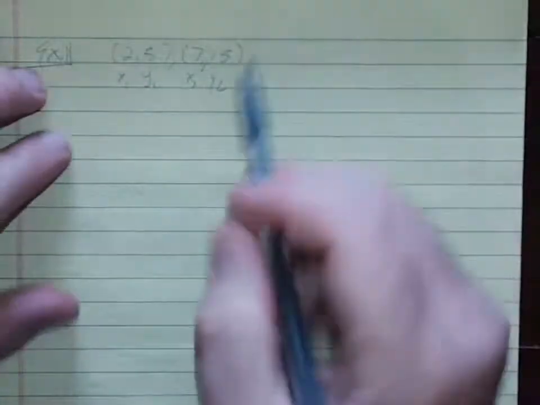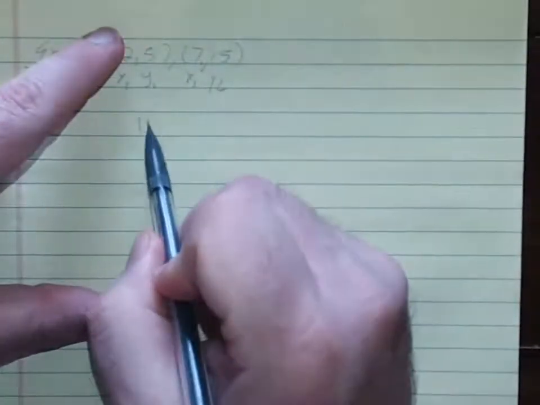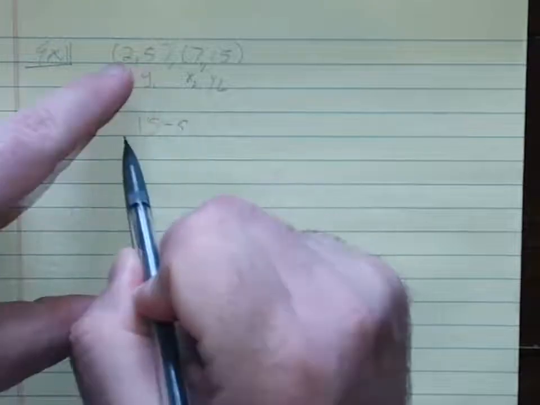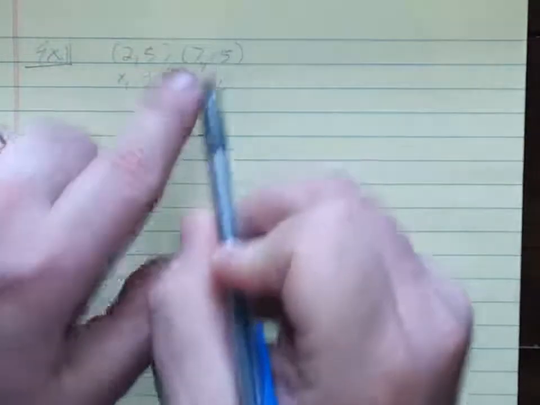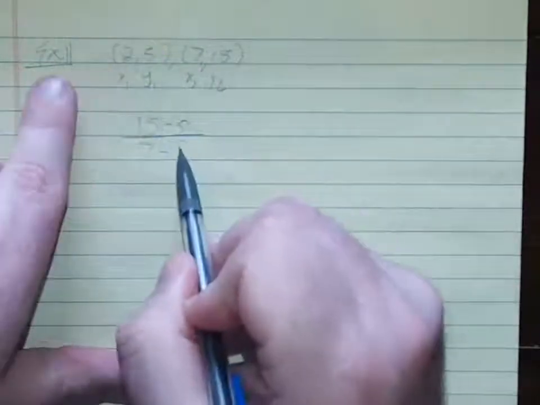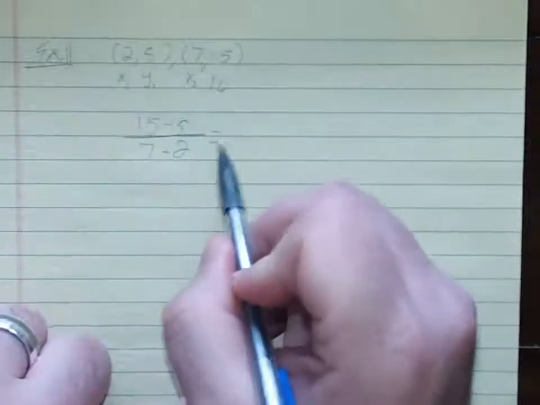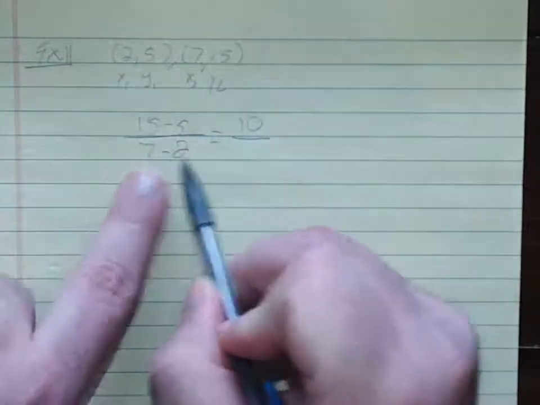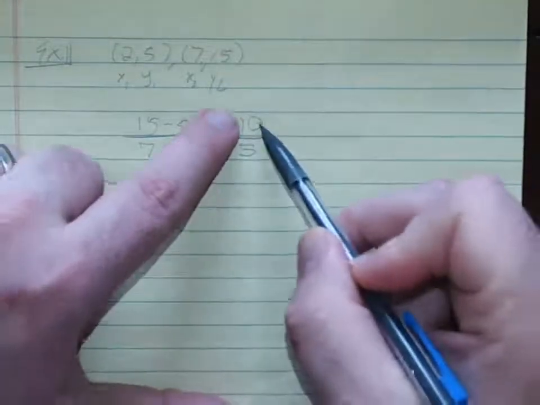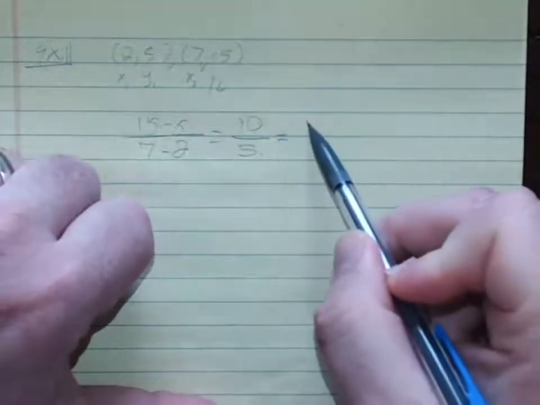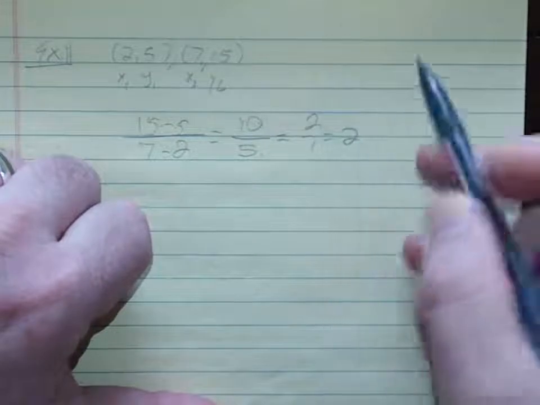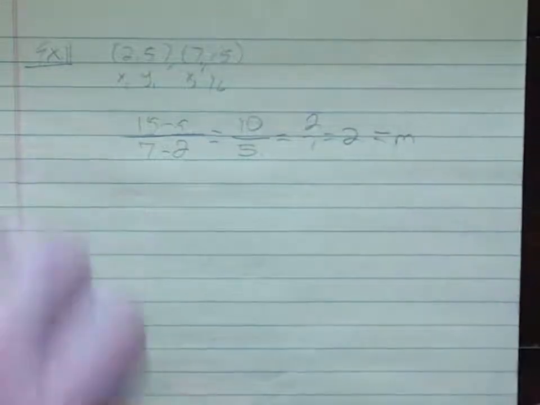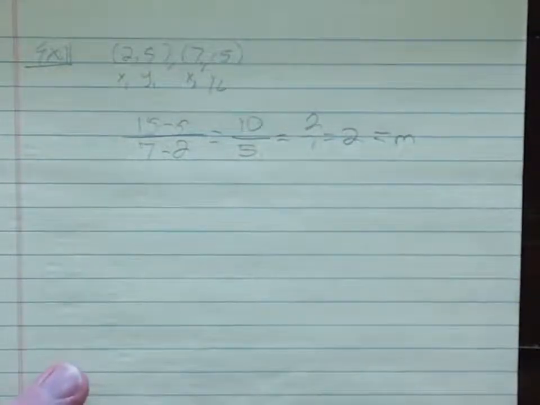So we need to find the slope. I'm going to take 15 and subtract 5. That's the top of my fraction. Then I'm going to take 7 and subtract 2. That's the bottom of my fraction. 15 minus 5 is 10. 7 minus 2 is 5. So I'm left with the fraction 10 over 5, which reduces to 2 over 1, or just 2. That's my slope, my m, if you will.